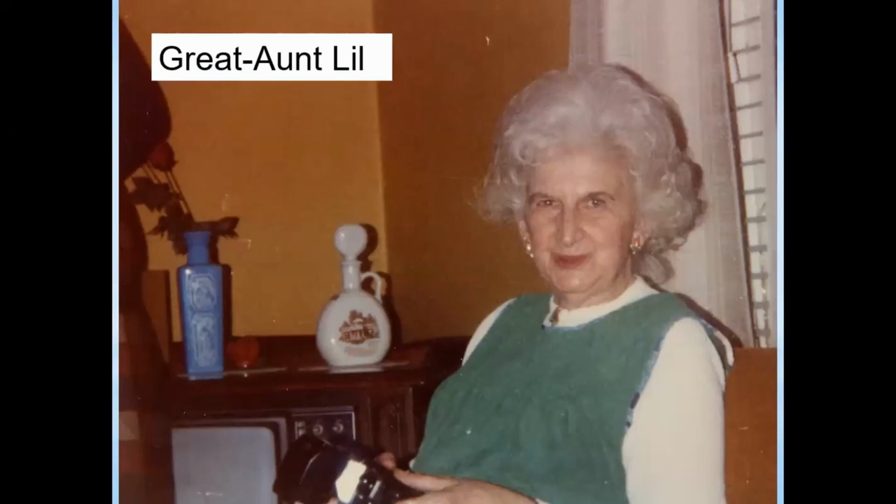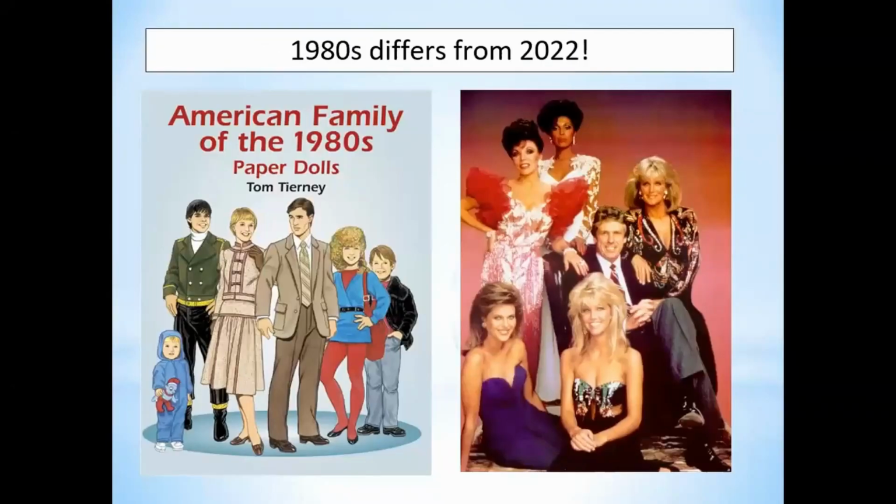So Aunt Lil wanted to know about the family genealogy. She was an elderly woman at this time, and I was about 13 or 14, so you could see we're kind of hobbled in what we could figure out. But I think the two of us working together actually accomplished a great deal. And the first thing you want to do, I wanted to make this point.